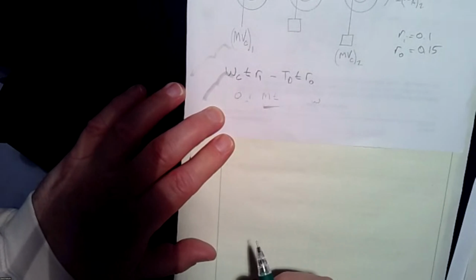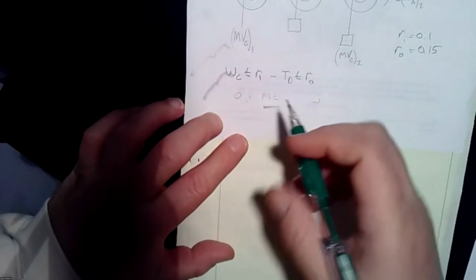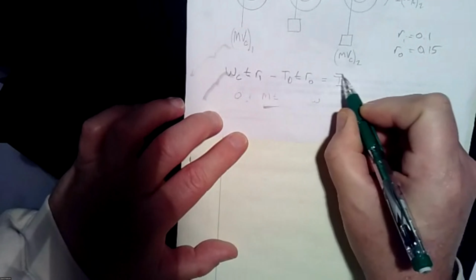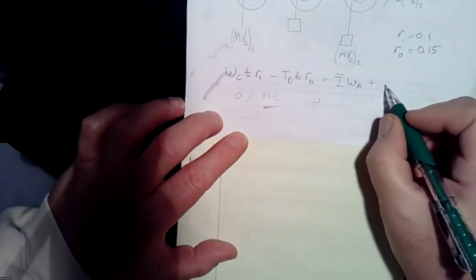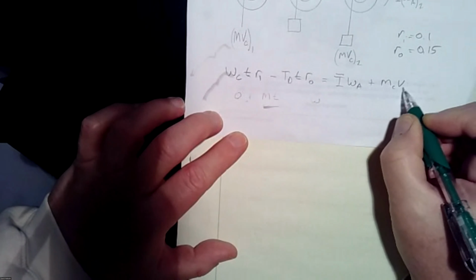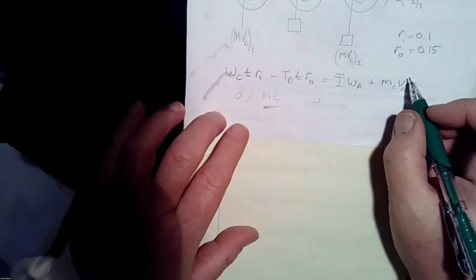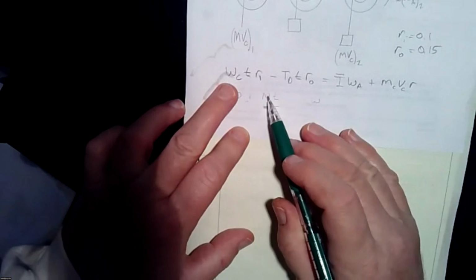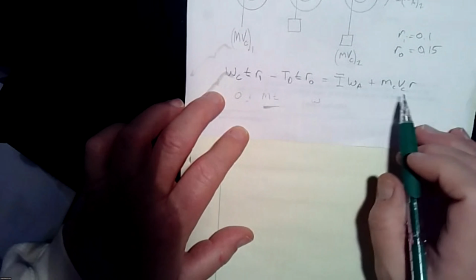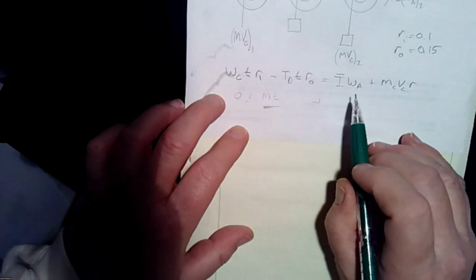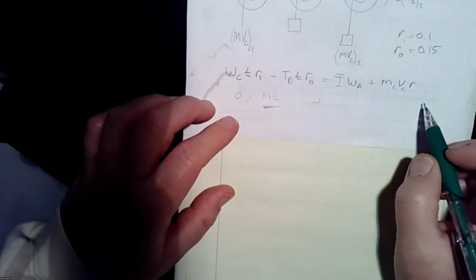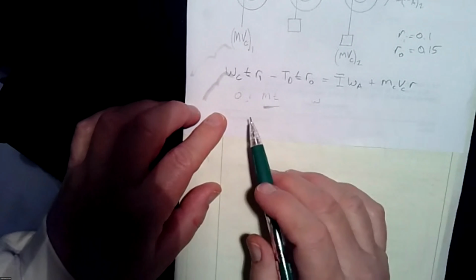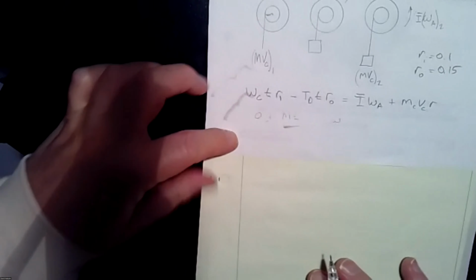So then on the other side, this is going to equal I bar omega A plus the MC VC times R. So again we have the moment, and that's going to equal the I omega, and this is your angular momentum. So they're all related, but not exactly. Now that we have that, let's put in our numbers and see what we get.